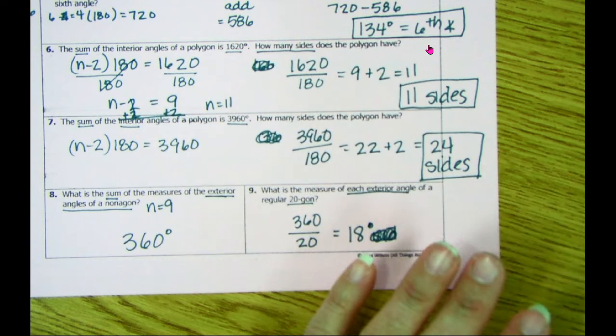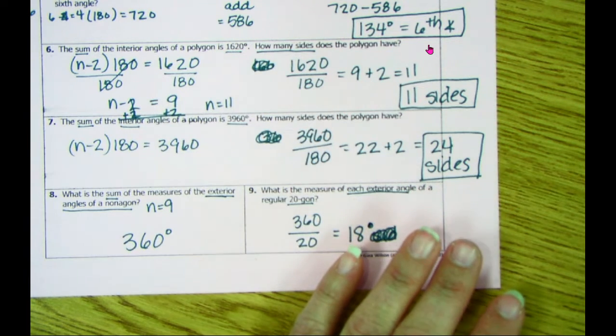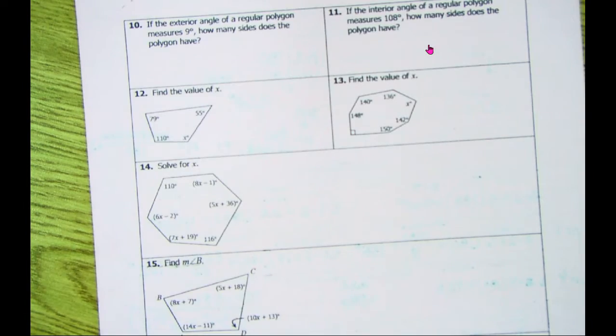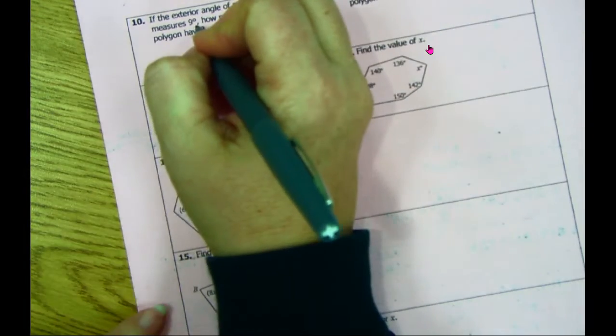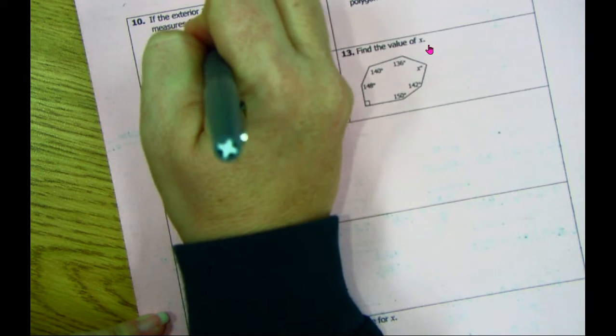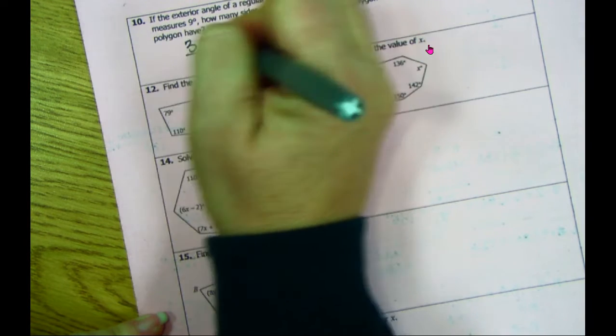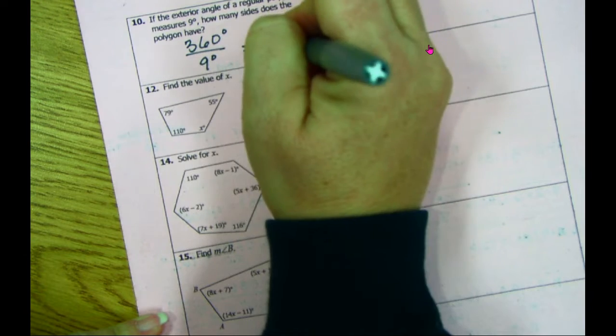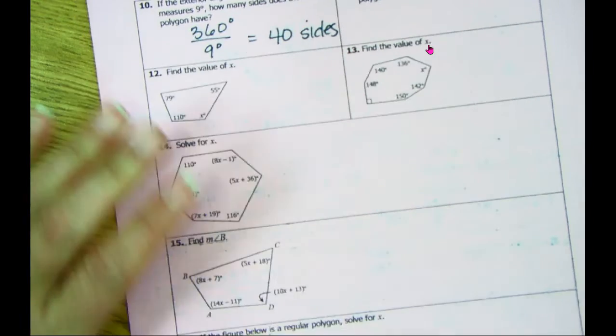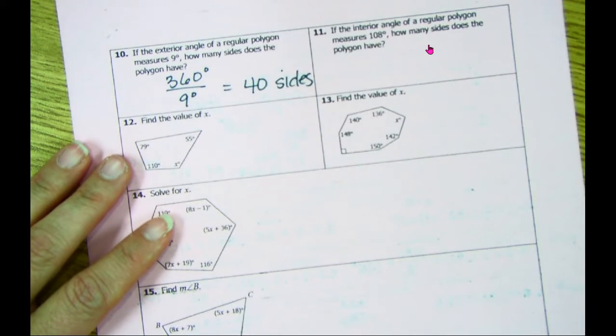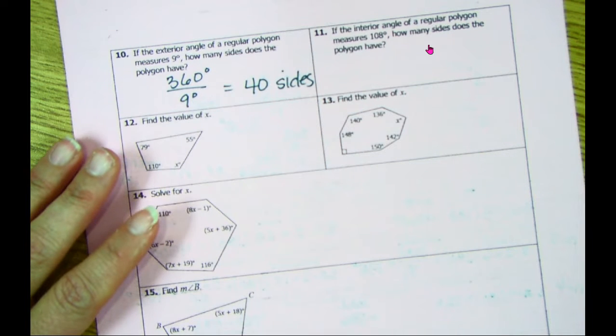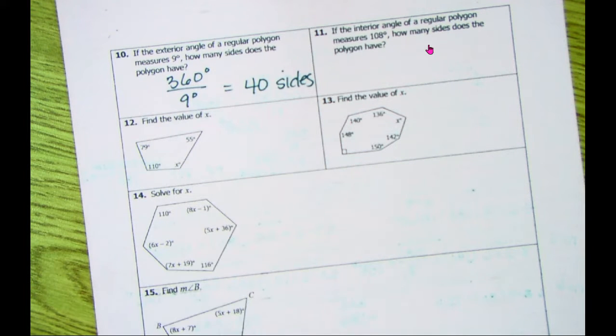number of sides. All right. If the exterior angle of a regular polygon is 9 degrees, so 360 degrees divided by 9 degrees is 40 sides. Remember, if I give you number of sides, you can find degrees. If I give you degrees, you can find number of sides. Interchangeable.